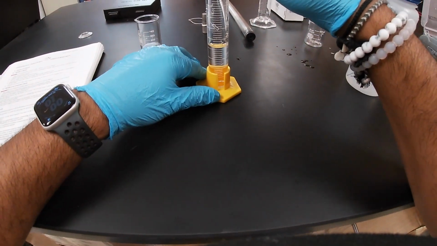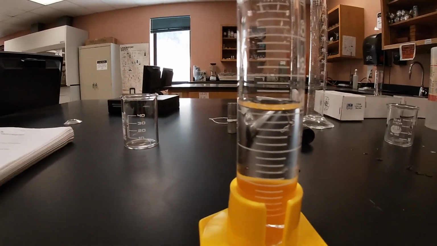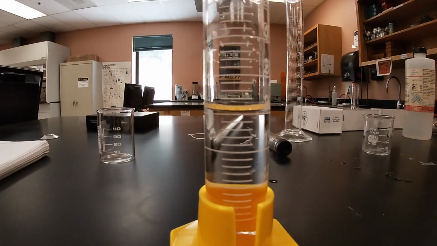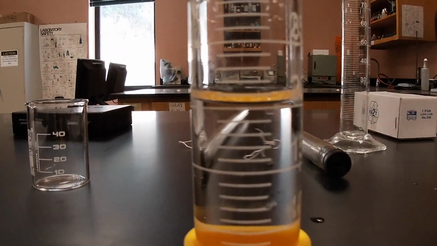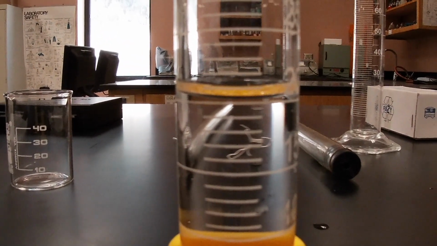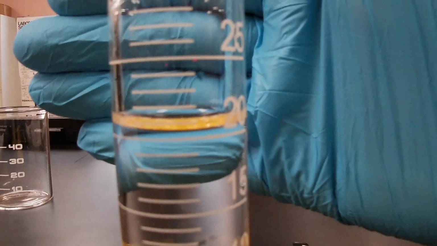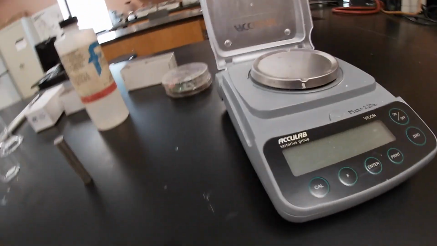And here, I'm going to move the camera so that you can get a better view of the measurement, and we are at about 20 milliliters, okay? As you can see, and as we are recording, it's about 20 milliliters, so that's where we want to be.